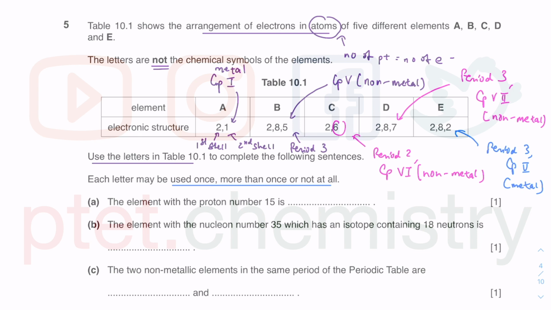So the element with the proton number 15, we are looking at 15 electrons also, because of what we have read earlier in the question. Of course, we read the question because that's the first thing any sensible people would do. They read the question before they jump into it. So the element with the proton number 15 is where the number of electrons adds up to 15. Here there are a total of 3 electrons, 2 plus 1. Here it's 2 plus 8, which is 10, plus 5, which is 15. So we're looking at B as the only element with the proton number 15.